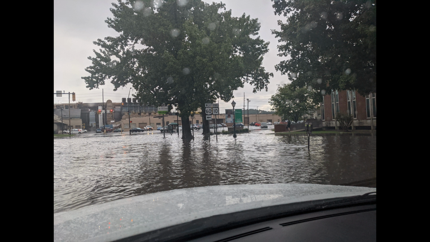And the size of the pipe, they decided how big to make the pipe before they knew how many people were going to be living up in the watershed upstream. They didn't know exactly how much roof area there was going to be. They didn't know how much asphalt there would be.